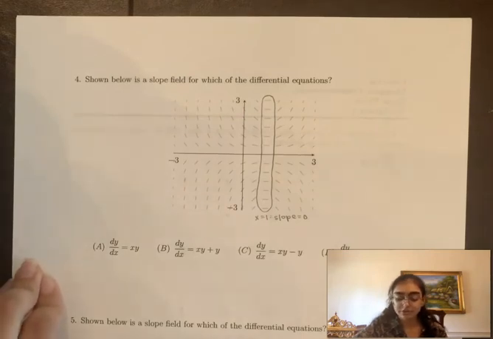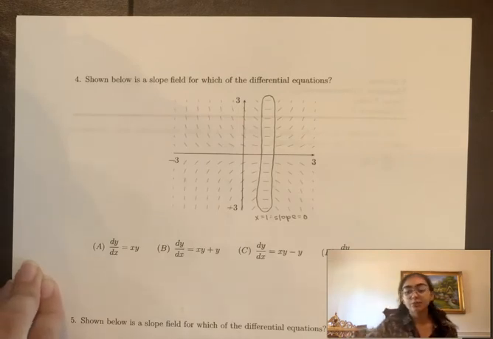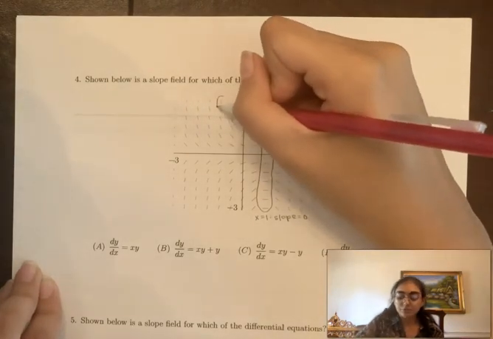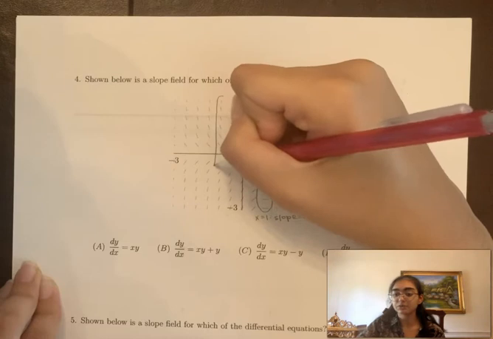So wherever you see a column or a row, if you see a column of horizontal lines, the slope will equal 0 where x equals that number. If you see a row of horizontal lines, the slope equals 0 when y is equal to that number.